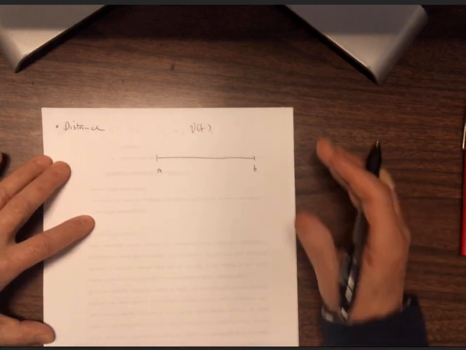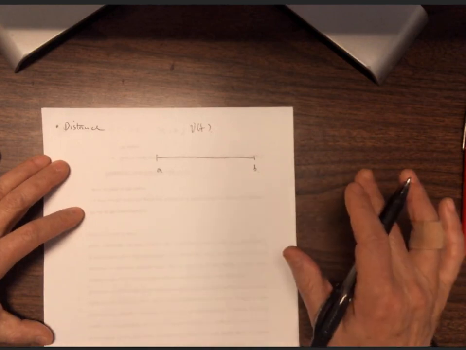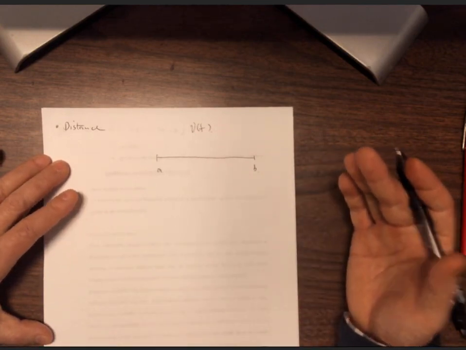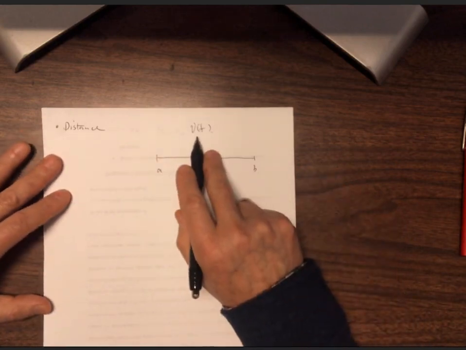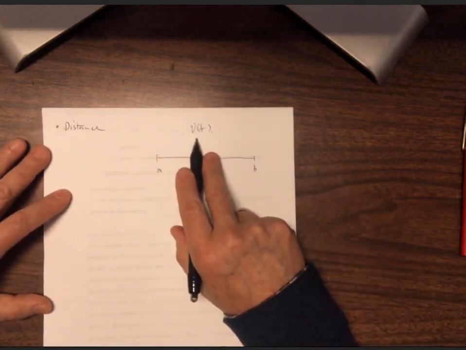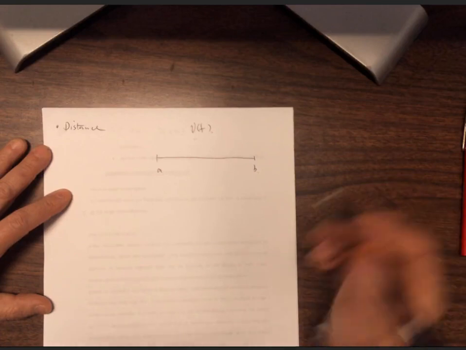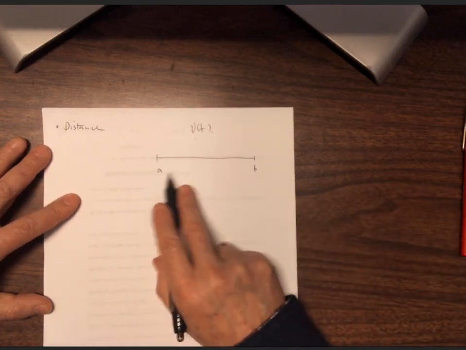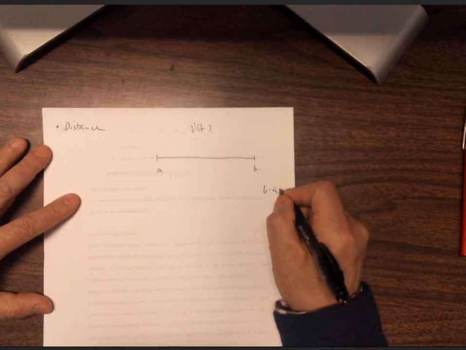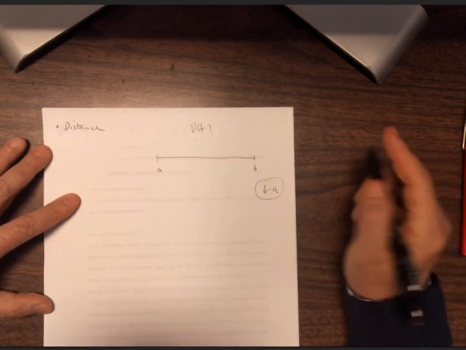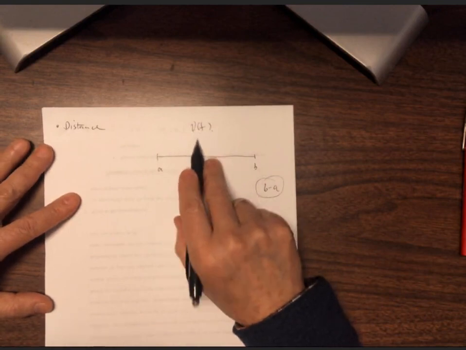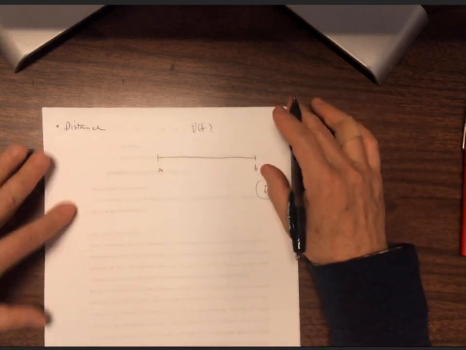If it's a constant 60 miles per hour, 2 hours, 120 miles, just multiply. But when the velocity is not constant, we cannot directly multiply. We know the time interval a to b, so b minus a would be the total time. But since this is not a constant function, we cannot multiply.